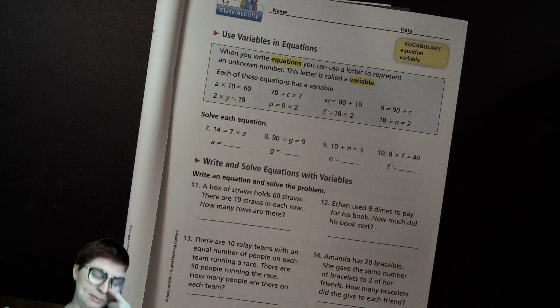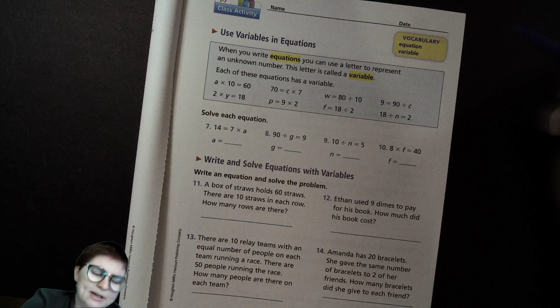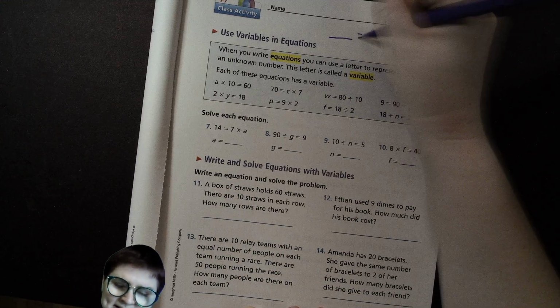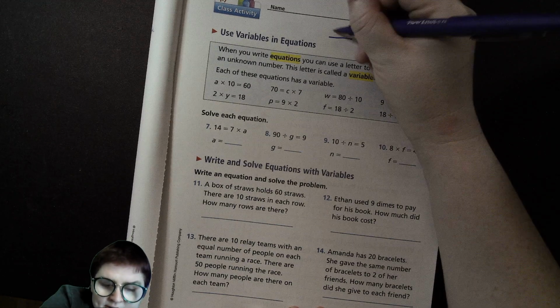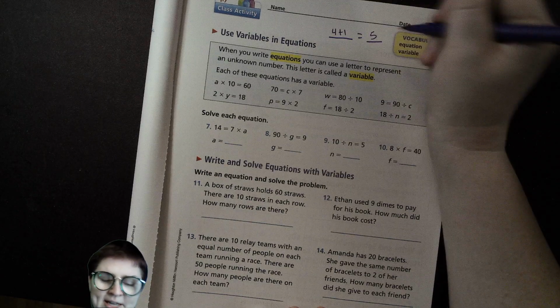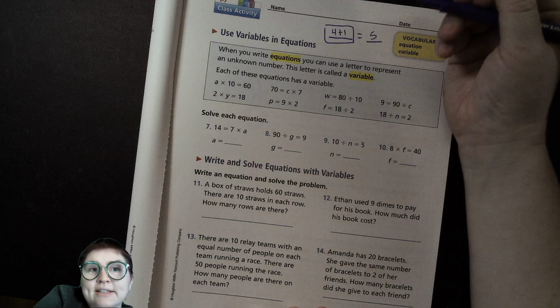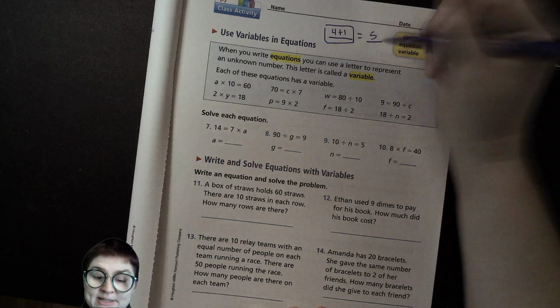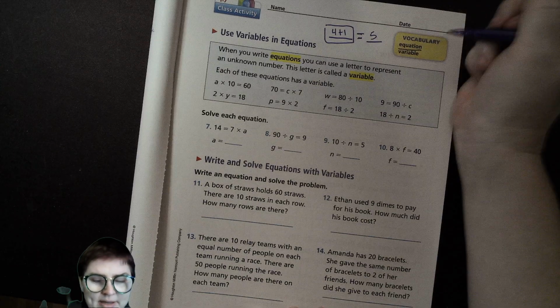All right, good job, everybody. Let's go ahead and turn the page. So we've already talked a little bit about it. An equation is a math sentence that has an equal sign. So like 4 plus 1 equals 5. That's an equation. If it's only this 4 plus 1, that is an expression. But because it has an equal sign, it's an equation.